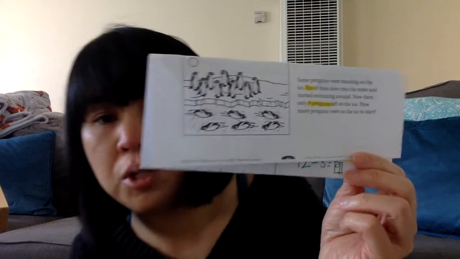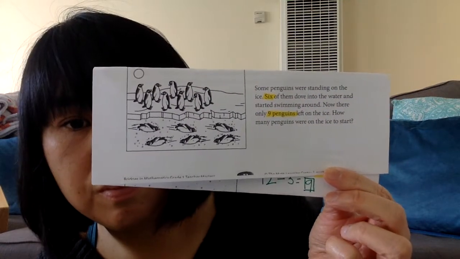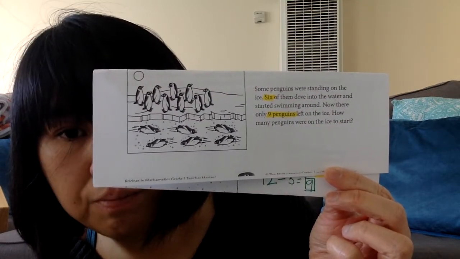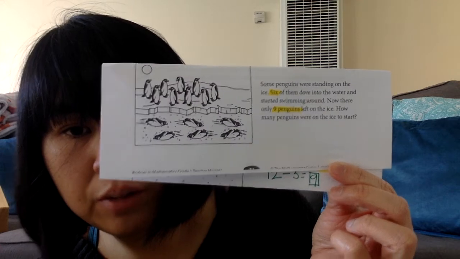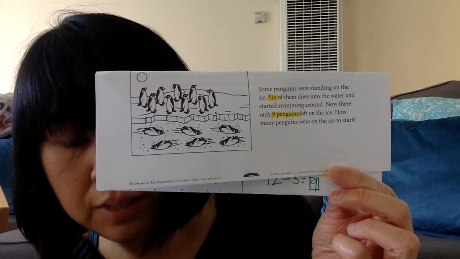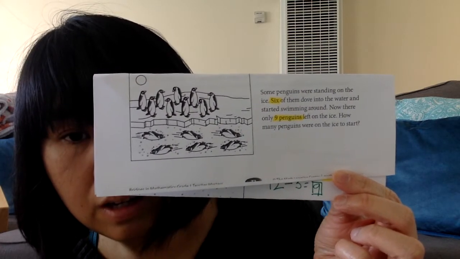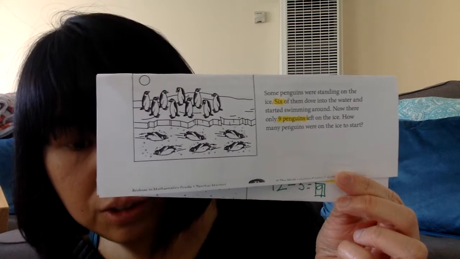Do we hear any of our special words this time? We heard "some." Good. We heard the word "left." That means it's going to be takeaway. And we heard "start," which means when we hear the word "start," that means we don't know how many penguins there were first. So we're going to highlight "some." We're going to highlight "left." We're going to highlight "start."